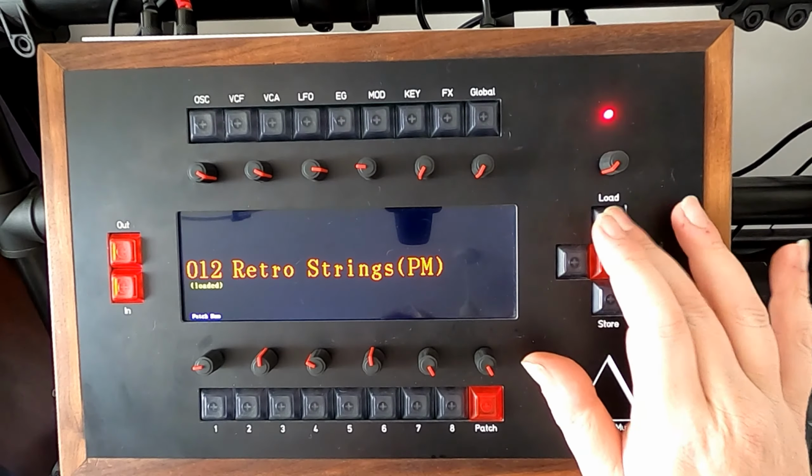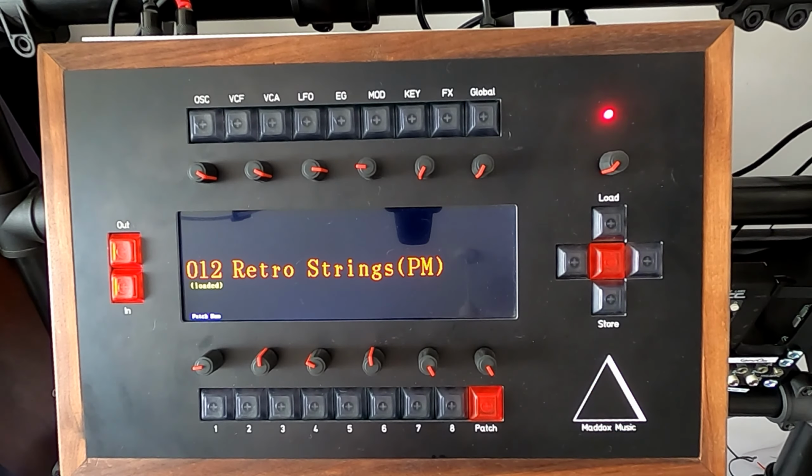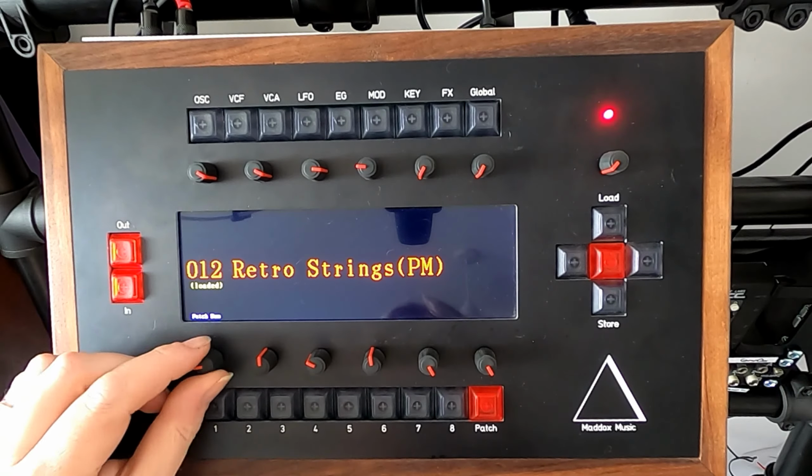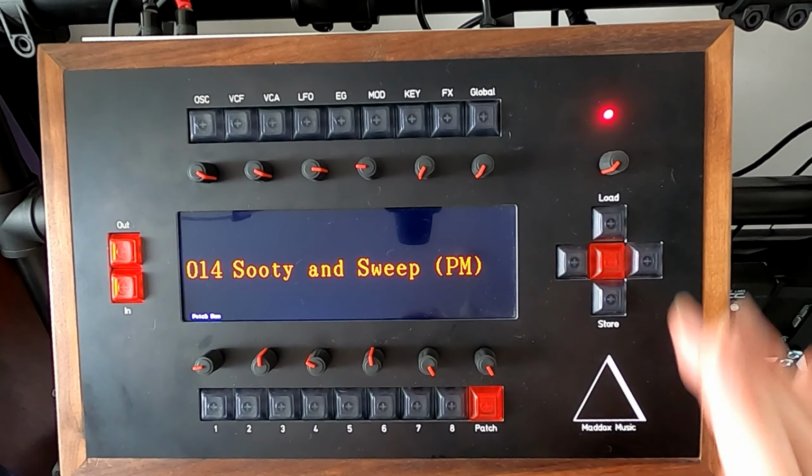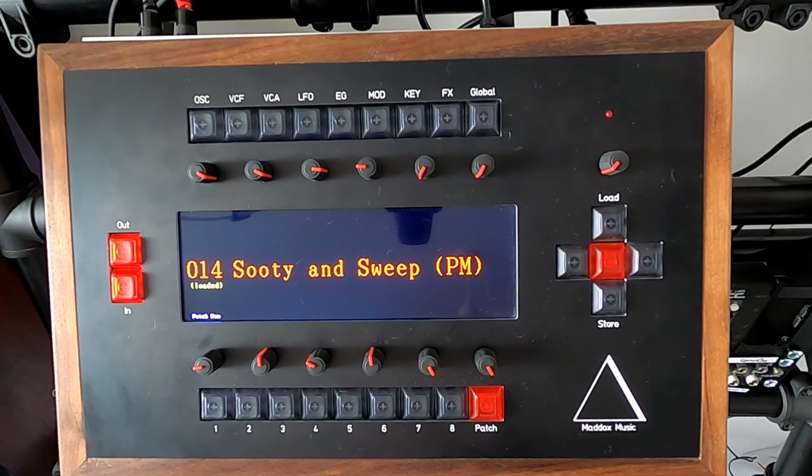Number 12 is a retro strings, kind of similar to a bit of a Logan string machine. And that's courtesy of the filter being in one of its funny modes. What else have we got in here? Sooty and sweep, a generic sort of sweepy whooshy sound.